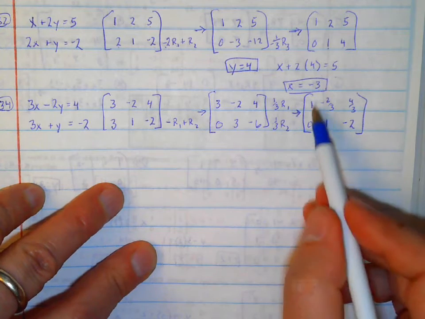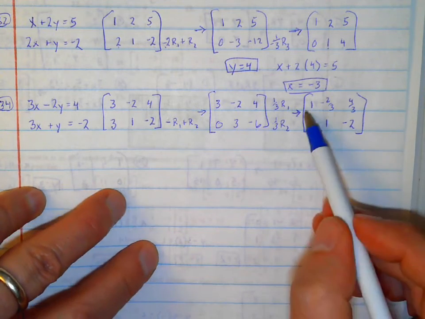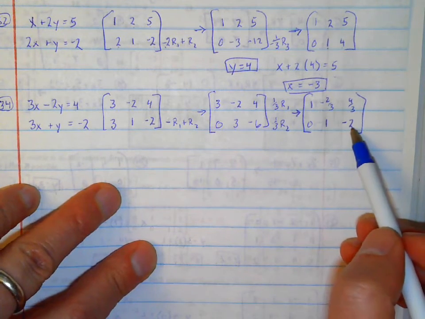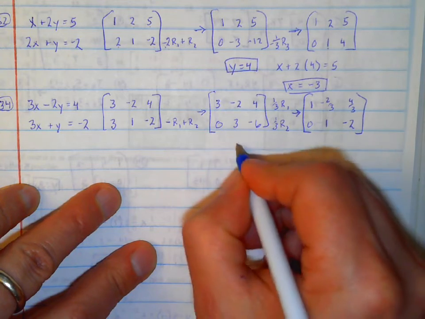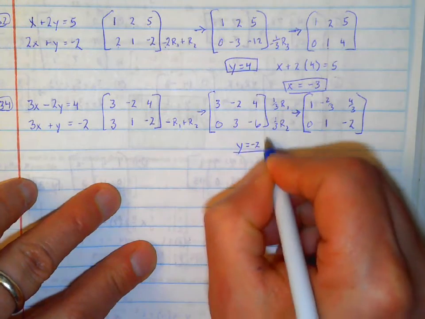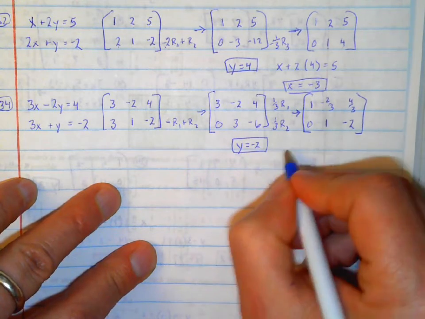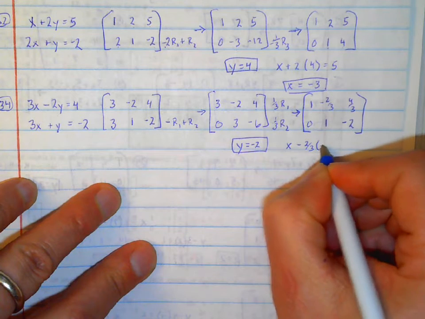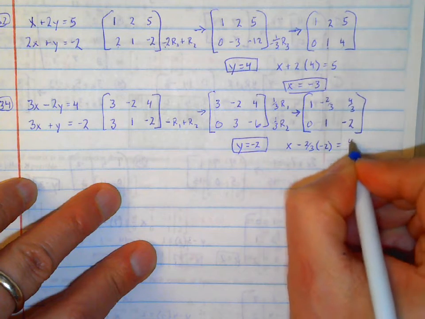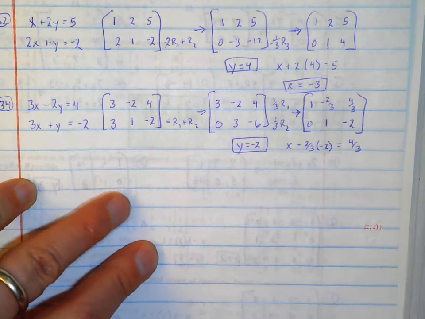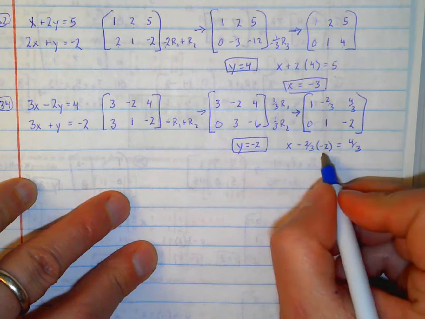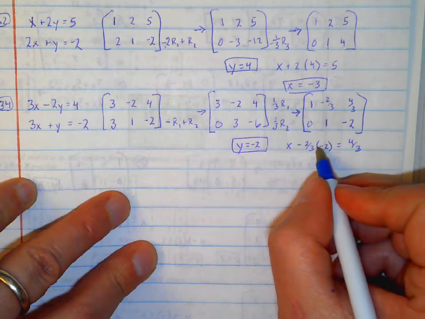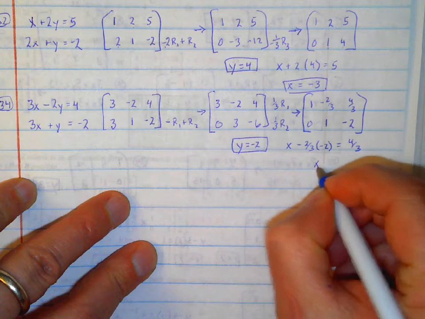Okay, now I have it in 0s and 1s. So now I know that y is equal to negative 2. I want to plug it back in here. I know that x minus 2/3 times the y is equal to 4/3. So this would be 4/3. If I subtract 4/3 over, I get x equals 0.